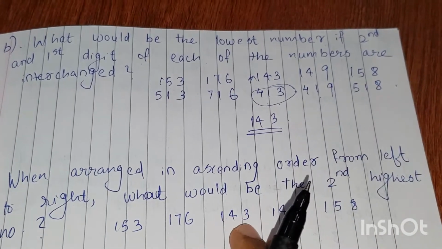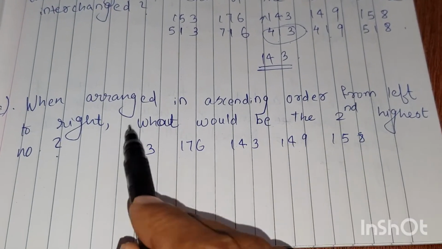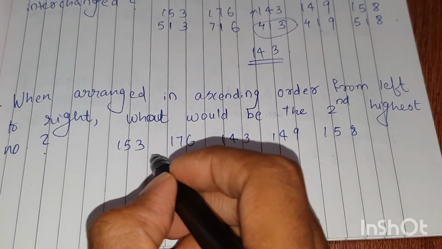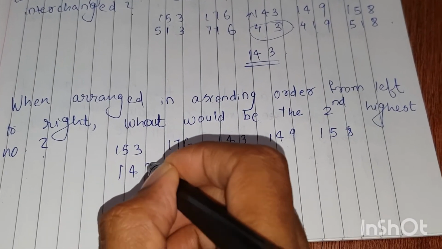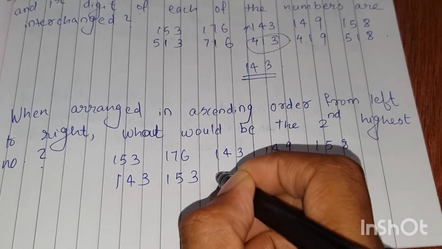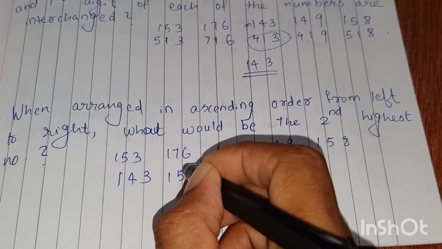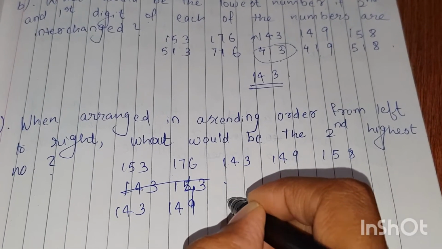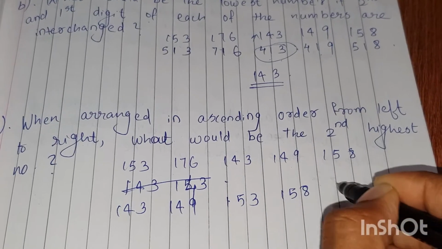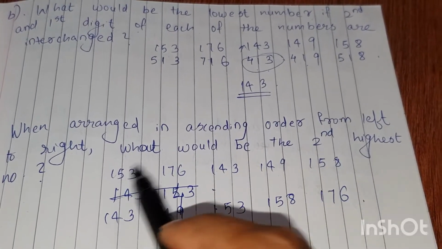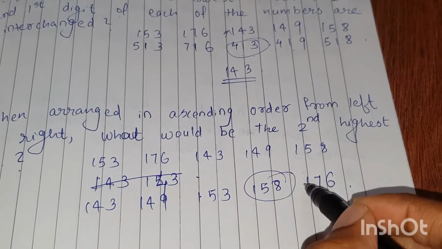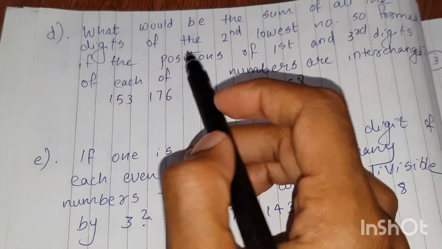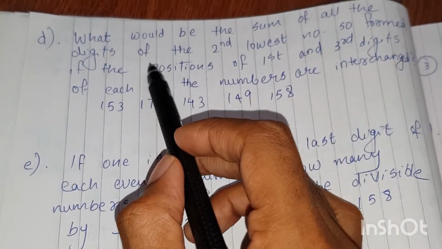Okay. Going to the next question, when arranged in ascending order from left to right. Ascending order means from smallest to largest. You have to arrange it in ascending order from left to right. So first is 143, then 149, then comes 153, then 158 and 176. The question is what would be the second highest number? The second highest number is 158, right? The answer is 158.